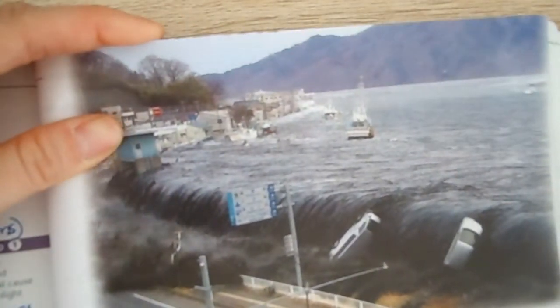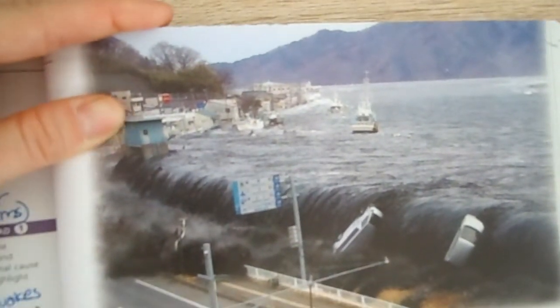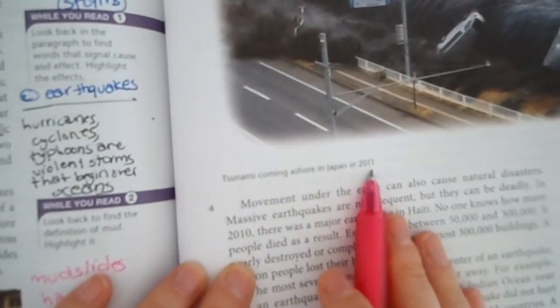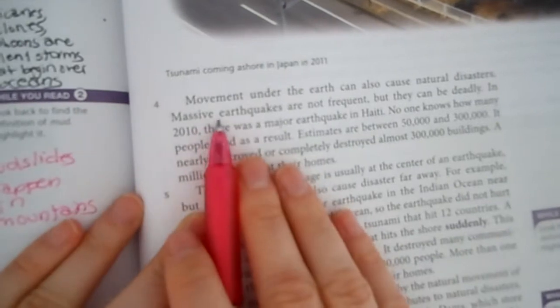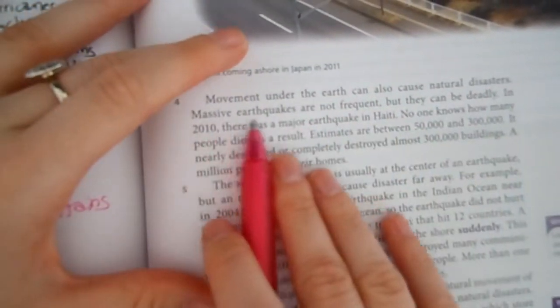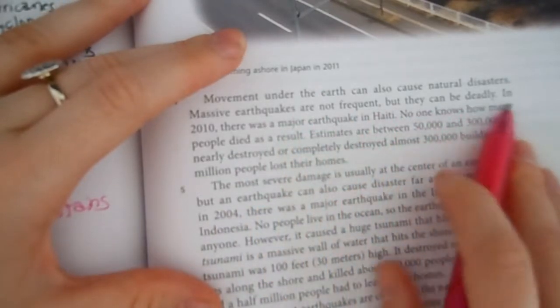Next page, 201. And look at that picture. It's wow, incredible. All those cars are being washed away. This is a tsunami coming ashore in Japan in 2011. Movement under the earth can also cause natural disasters. Massive earthquakes are not frequent, but they can be deadly.